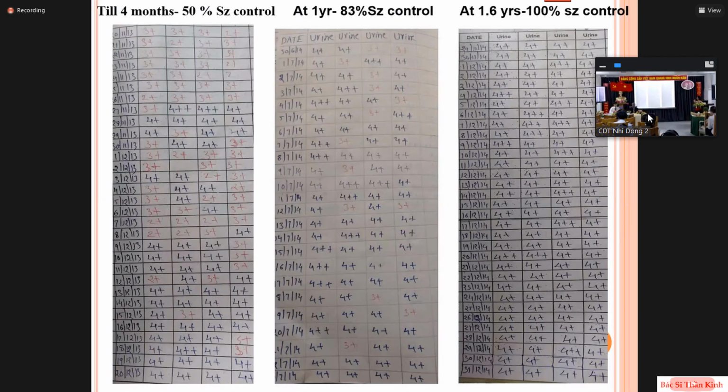So this is the urine ketone chart of the patient I just mentioned. Okay, so you can see till 4 months when there's 50% seizure control, there was more of 3+ and 2+, very rare of 4+. At 1 year on KD, there's more of 4+ everywhere and very rare of 3+. So that's 83% seizure control here. And at 1.5 years, you can see there is no red seen anywhere. Okay, so there's all 4+. So there's 100% seizure control.